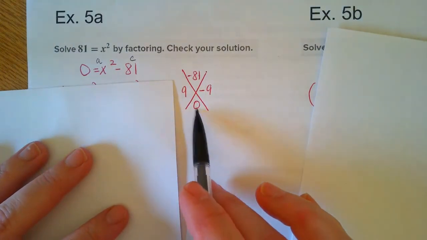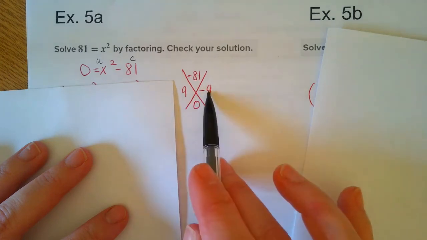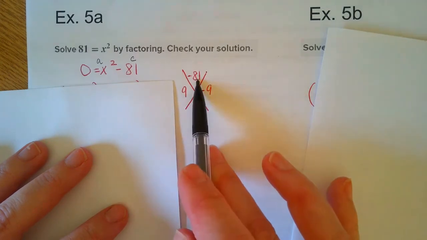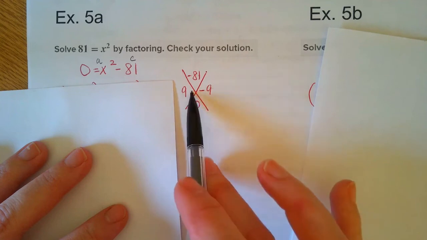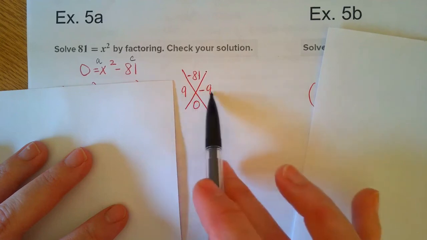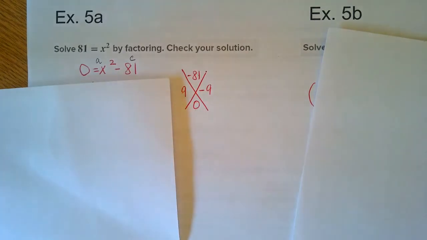And anytime that bottom number is a 0, these two things have to be the same. So it's always just doing the square root of this, and that would give you these two numbers. So I have to use 9 and 9, and in order for me to get 0, one of them has to be negative.